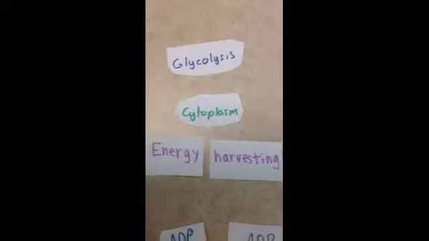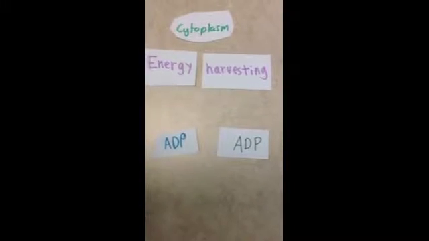This is the second phase of glycolysis, the energy harvesting step. In this phase, the G3P from the energy investing step is broken down into pyruvate, which is also a 3-carbon molecule, and in doing so, 2 ADPs are transformed to 2 ATPs, forming energy, and NAD+ is reduced to NADH, which carries electrons into the electron transport chain.